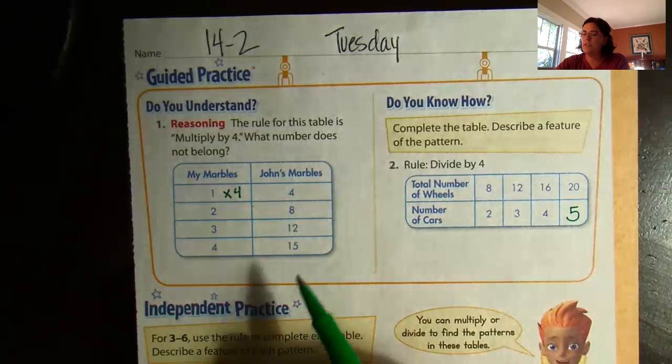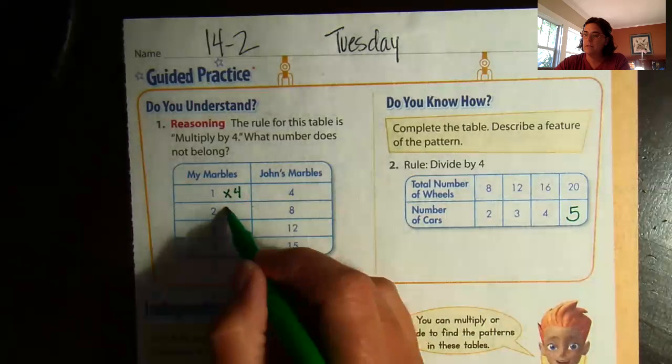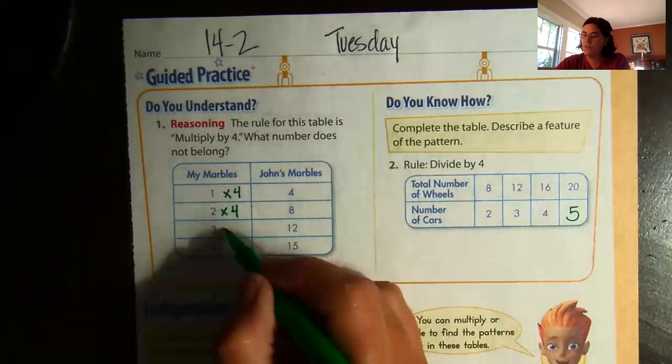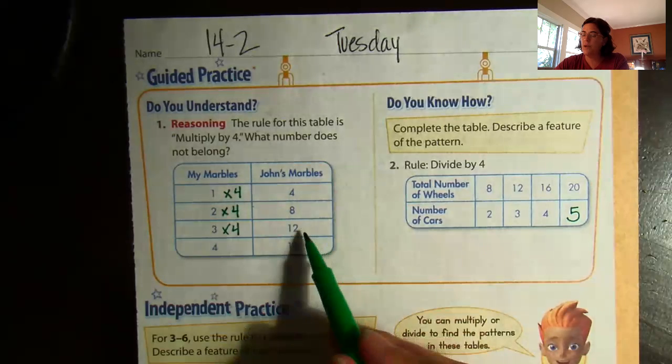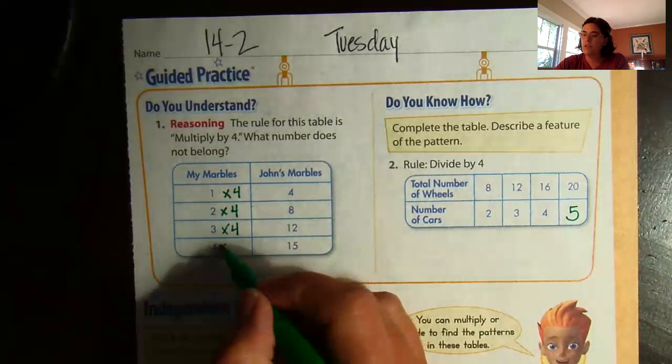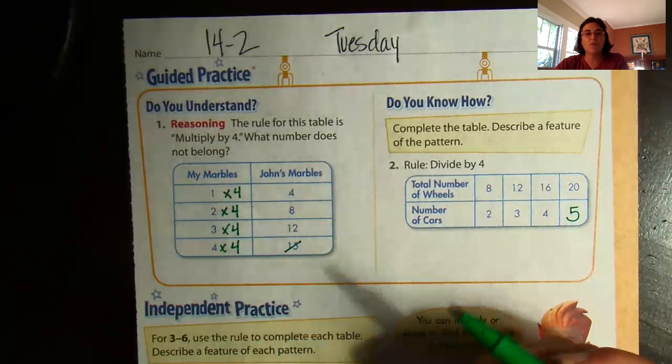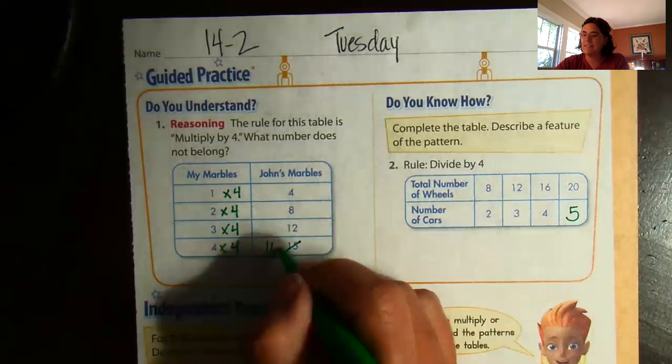1 times 4 is 4. 2 times 4 is 8. 3 times 4 is 12. 4 times 4 is 16. Oh, there's my mistake. 4 times 4 is not 15, it's 16.